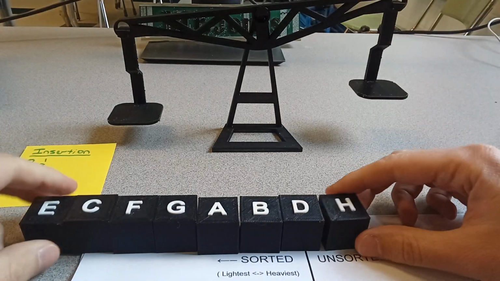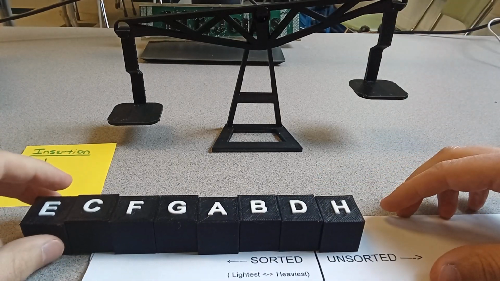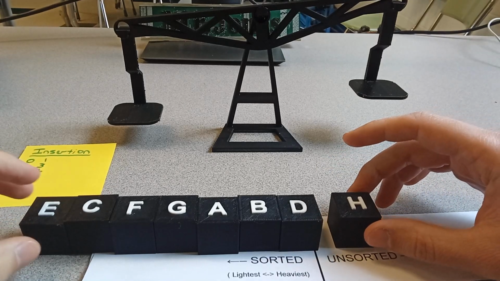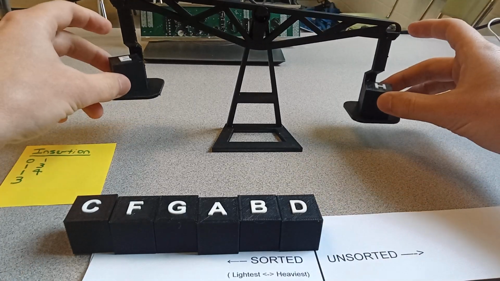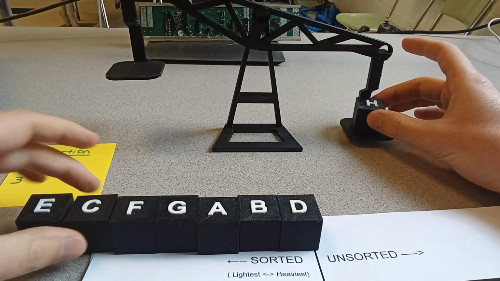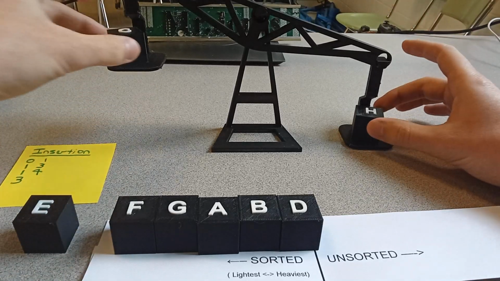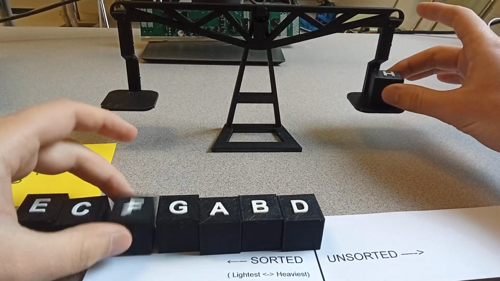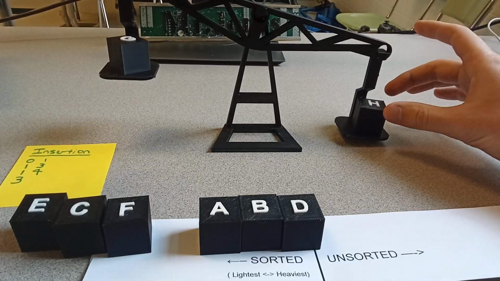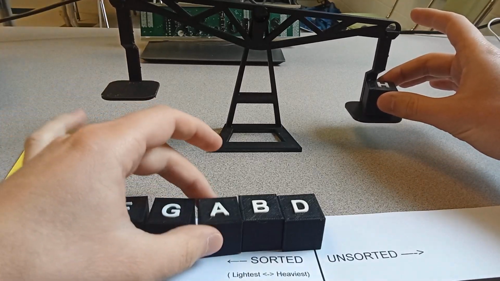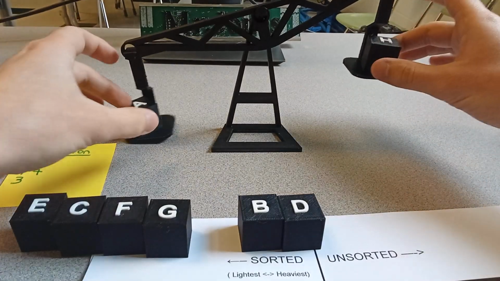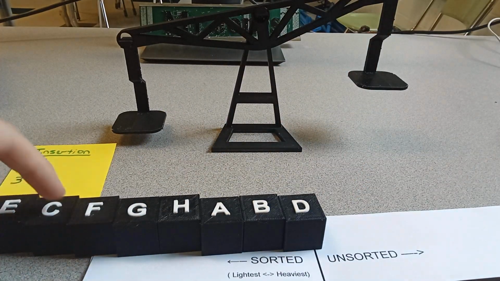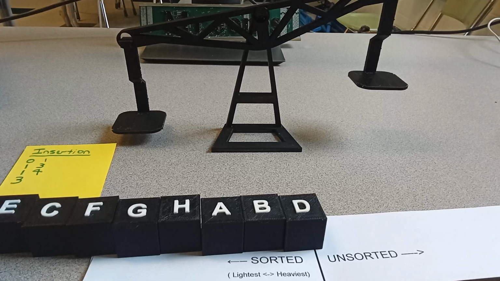And now I've only got 1 left to insert into my sorted array, and I will start all the way at the left. So I'm looking for something that is heavier than H. E is not heavier than H. Is C heavier than H? Nope. Is F heavier than H? Nope. Is G heavier than H? It's close, but nope. Is A heavier than H? Yes, A is heavier than H. So I know that H goes in front of A. So that one took me 1, 2, 3, 4, 5 comparisons.